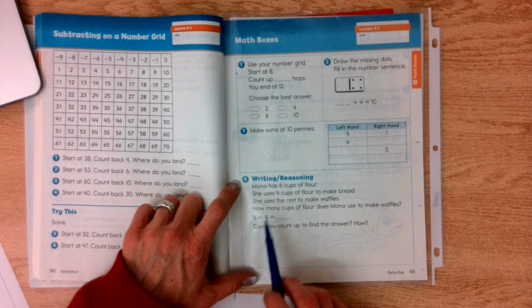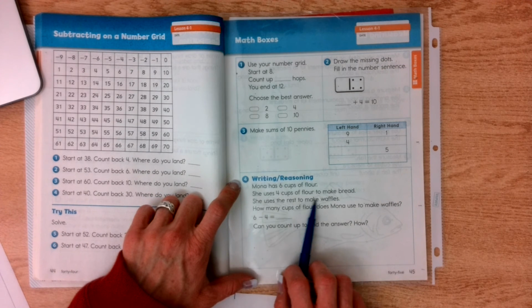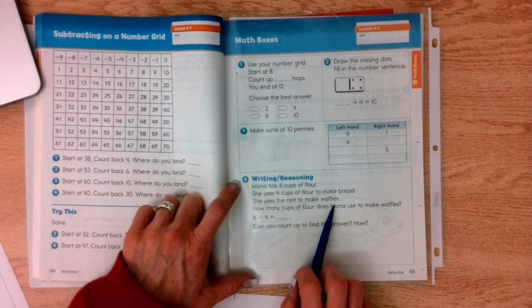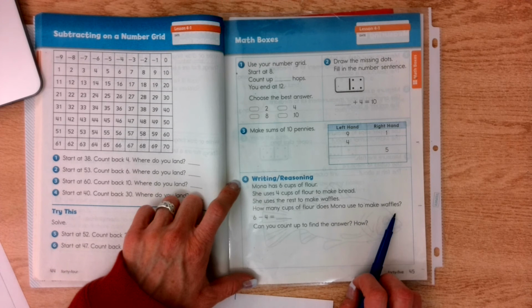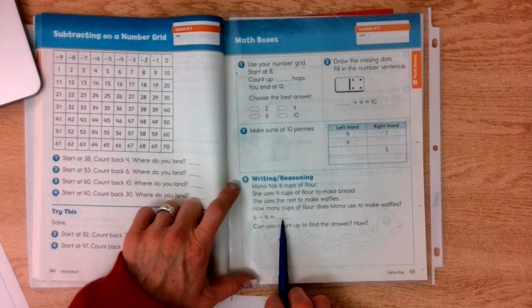All right, last one. Mona has 6 cups of flour. She uses 4 cups of flour to make bread. She uses the rest to make waffles. How many cups of flour does Mona use to make waffles? So you're going to take the 6 cups that she had. She uses 4 cups for the bread. Now, how many of her cups she has left is what she used for the waffles. So 6 take away 4 equals what?